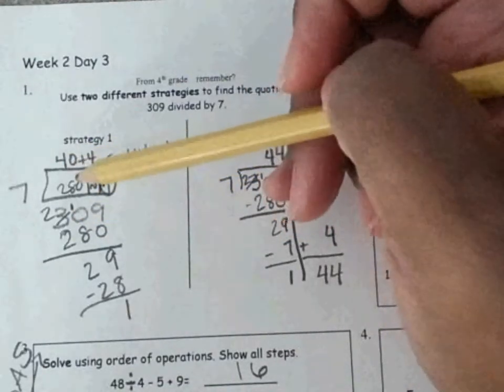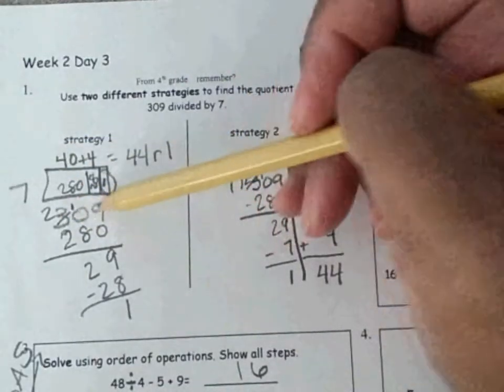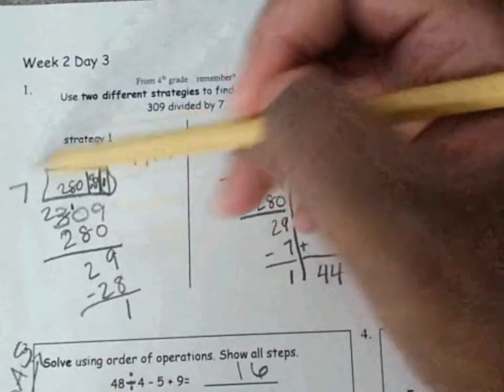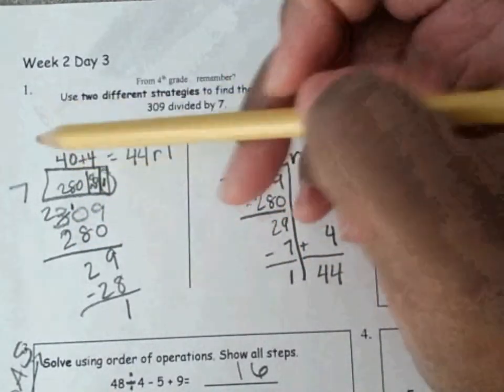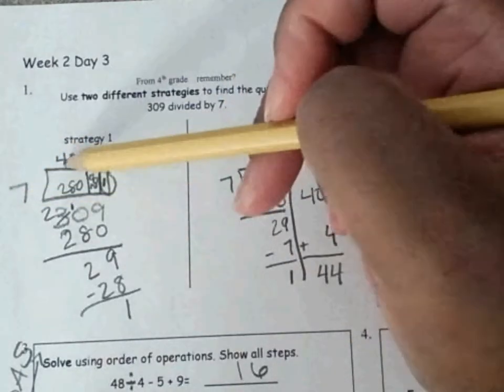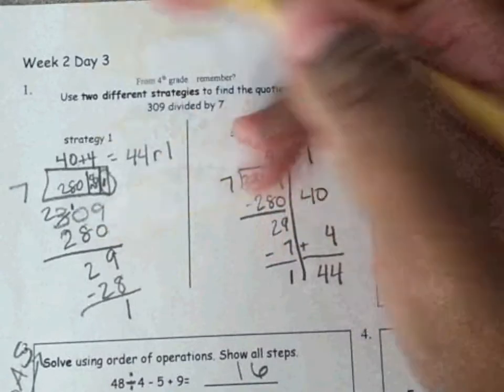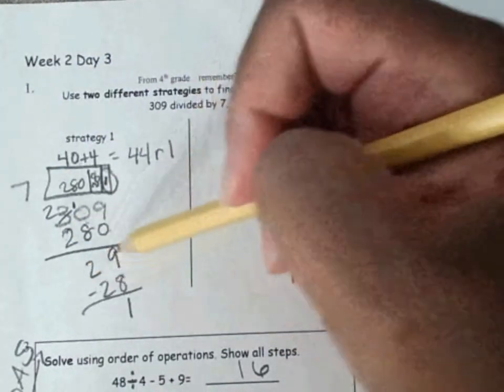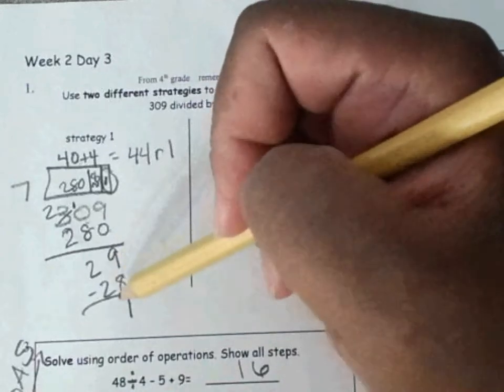And 7 times 4 gets me to 28, but I need a 3-digit number, not just a 2-digit number. I don't just need 28. I need a 0 back there, so I'm going to add that to my factor. So I'm going to add a 0 here, and that makes 40. So 7 times 40 would be 280. And now I subtract from 309. When I subtract, I get 29.